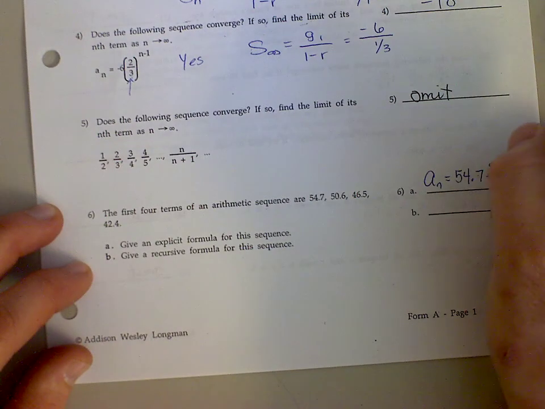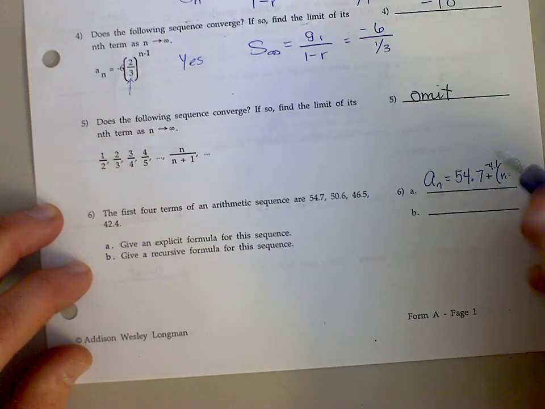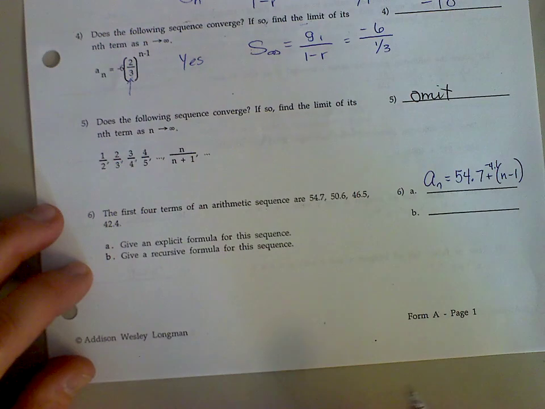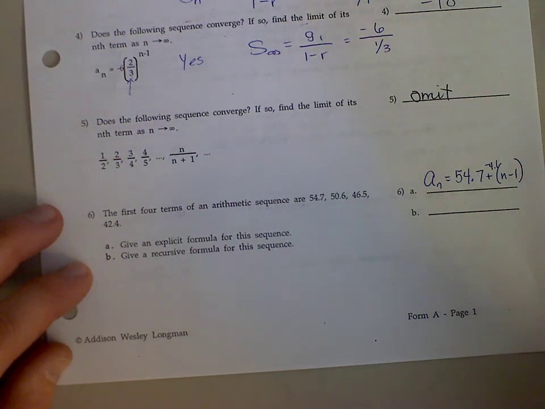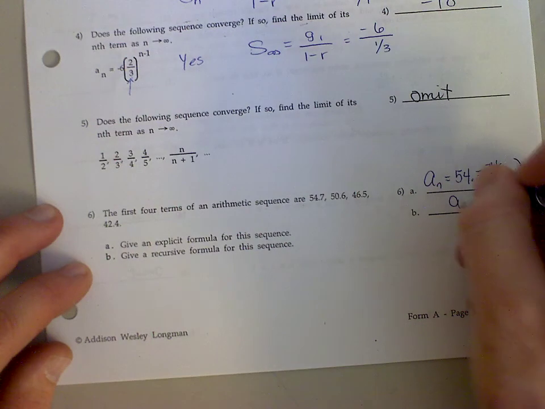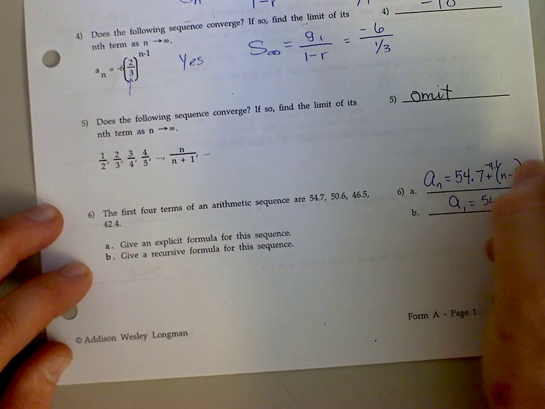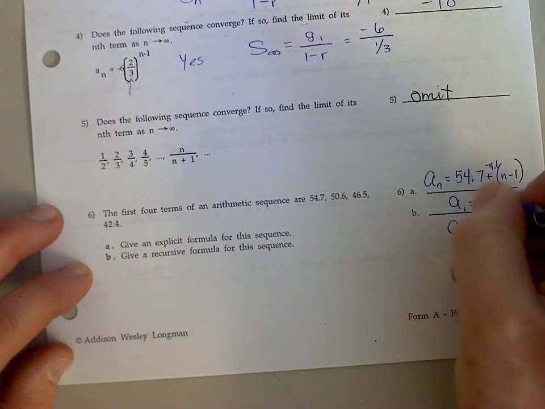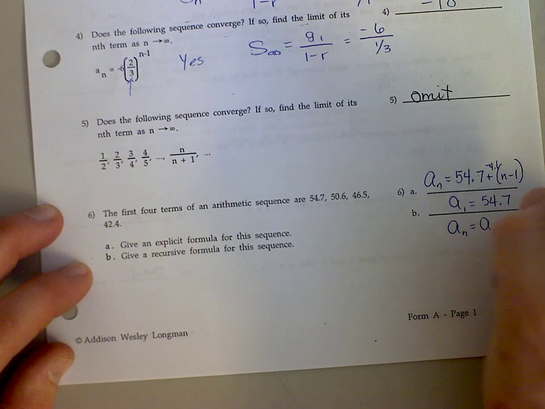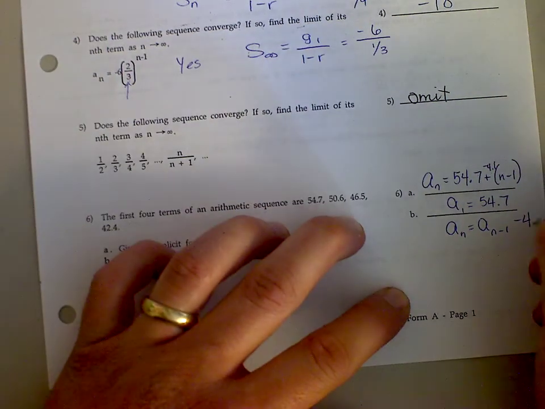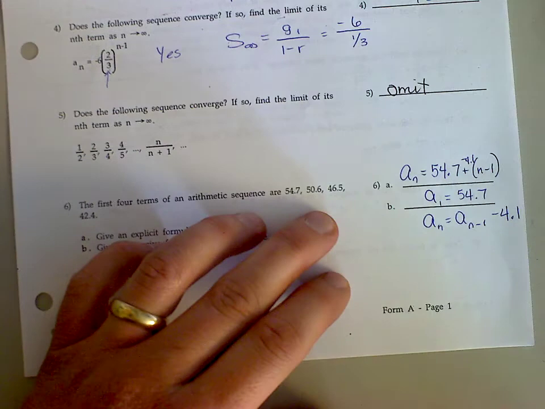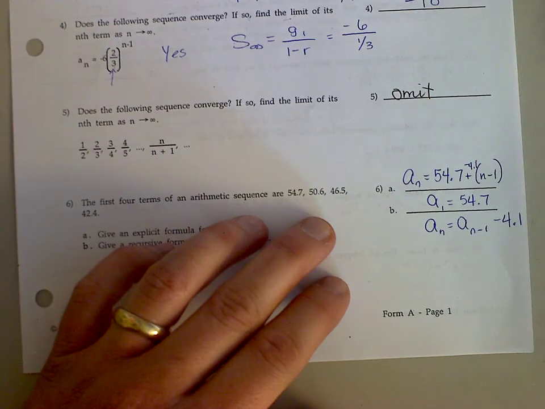And actually, I'm going to put that -4.1 out front because I'm multiplying. Very hard to see there. So it's 54.7 plus a -4.1 times n minus 1. Recursive formula, you have to list the first term, 54.7, and then you have to say a sub n equals a sub n minus 1 plus the common difference. Well, common difference is -4.1. So that is the recursive formula. That's page 1 of your review.